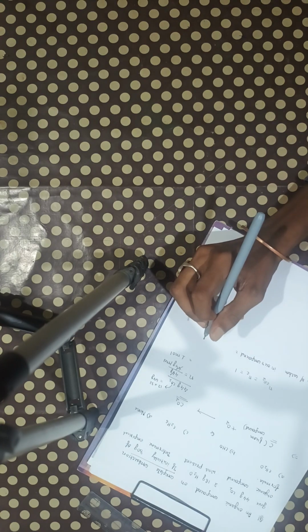Now if we consider the mass of carbon in our compound, what will it be? We know that mole equals mass by molar mass. To calculate the mass, we multiply moles and molar mass. What is the number of moles of carbon? It is 1, into the atomic mass of carbon, 12. So in our compound there is 12 gram of carbon.